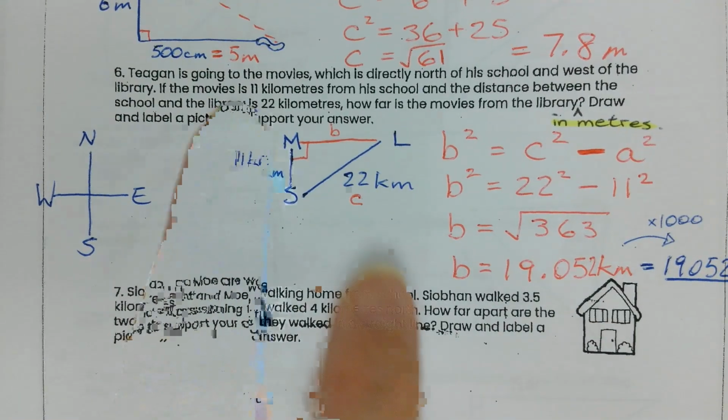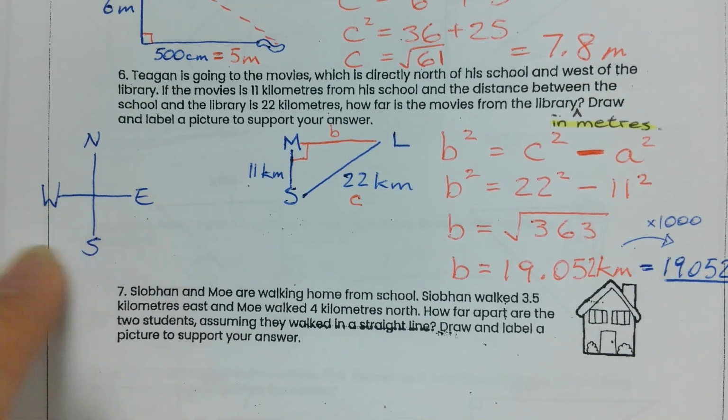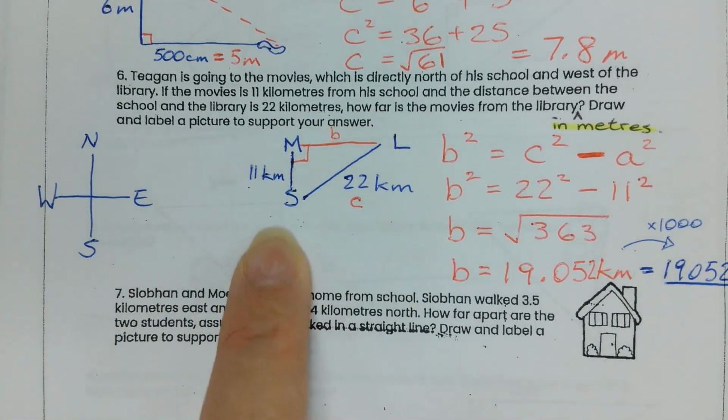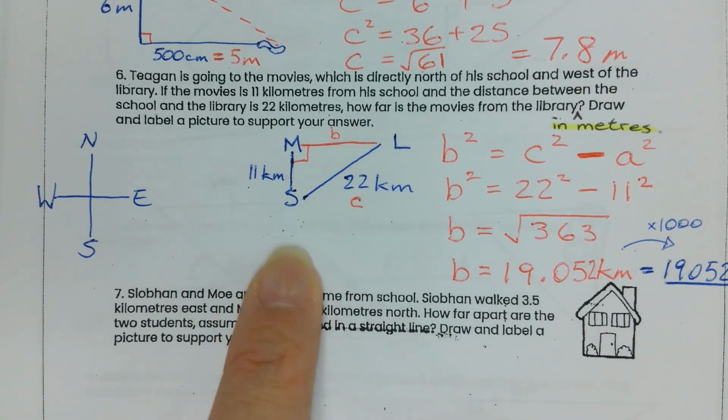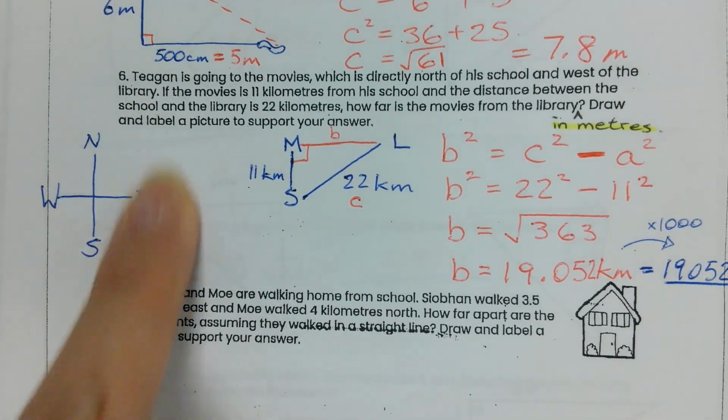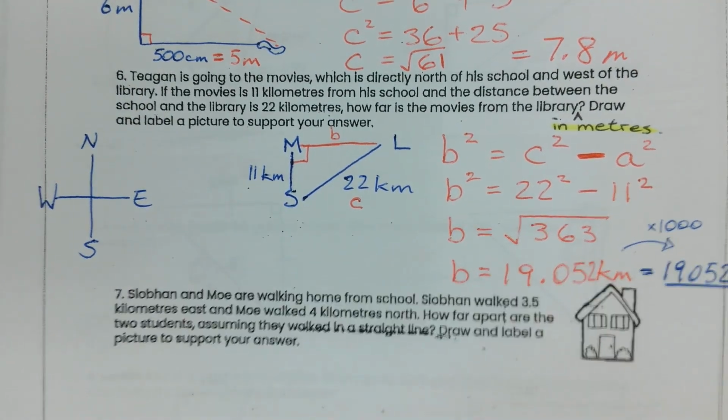This one was a little tricky because of the north east south west thing. But when you get into grade 10 and 11, especially grade 11, they love to ask questions using a compass. So that was the homework from Friday.